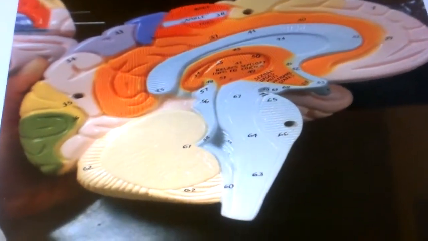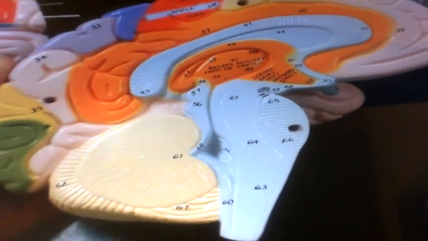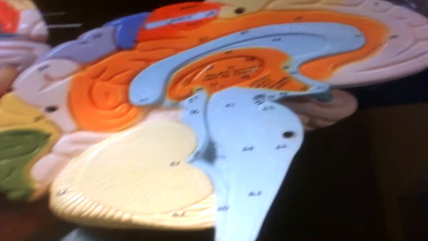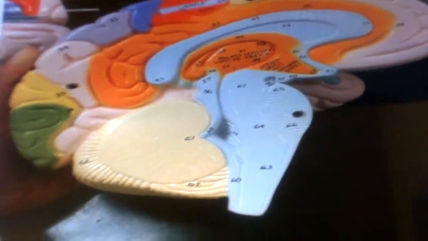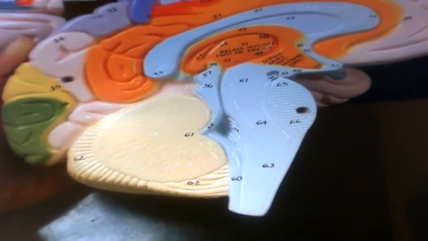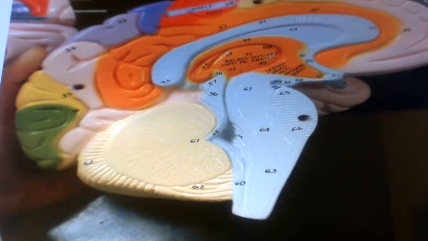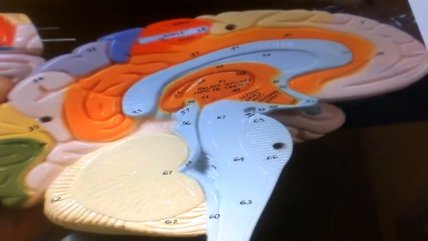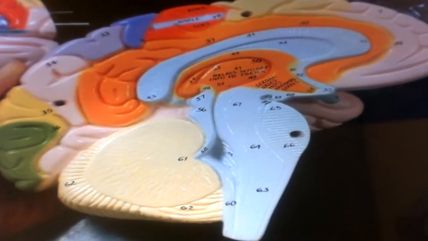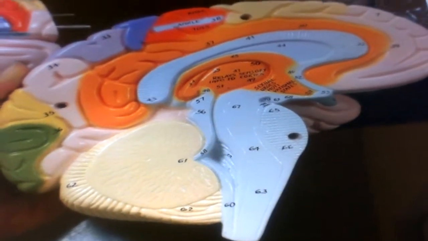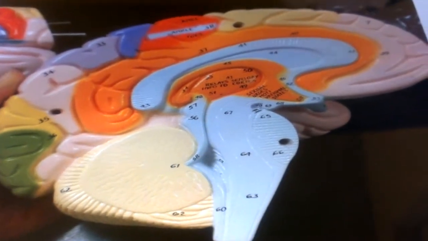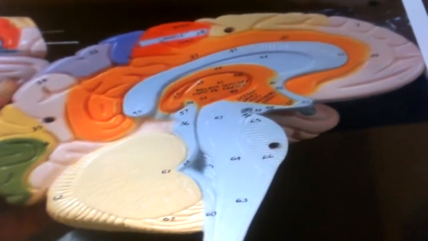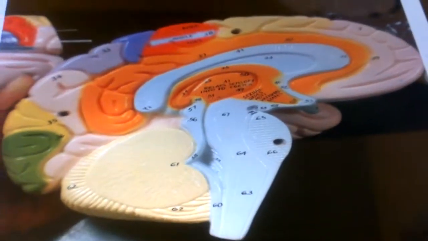Okay, now we have the brainstem. And the brainstem has three parts, I would say. We have the midbrain, which relays motor and sensory impulses. We have the pons. It also relays impulses from one side of the cerebellum to the other. And it also helps the medulla oblongata control breathing.